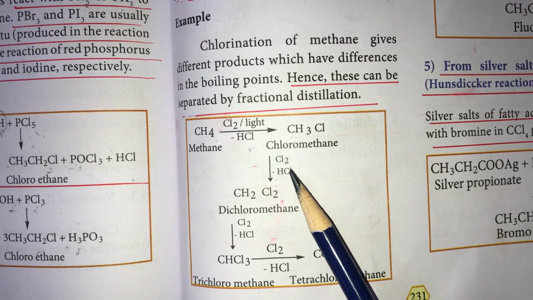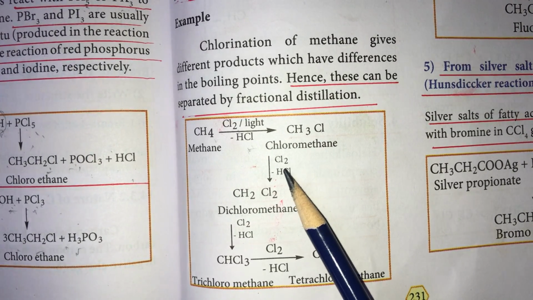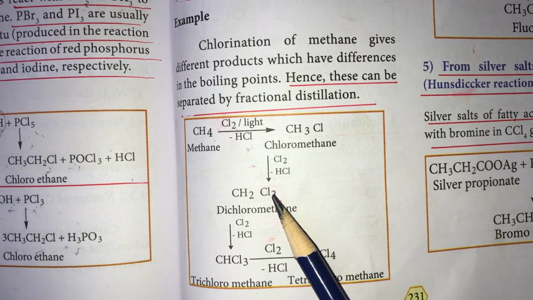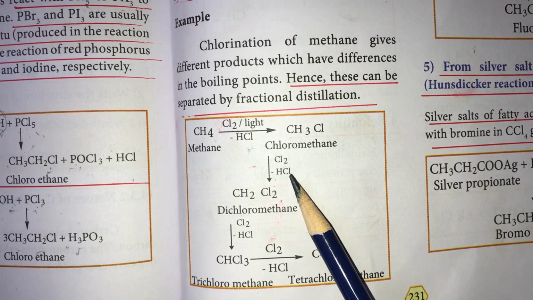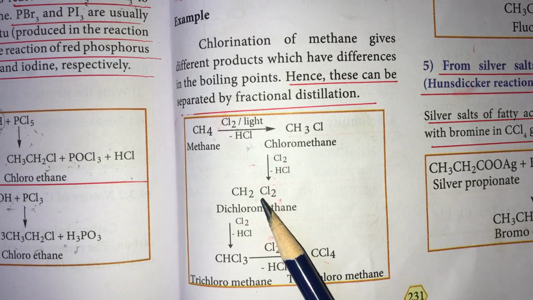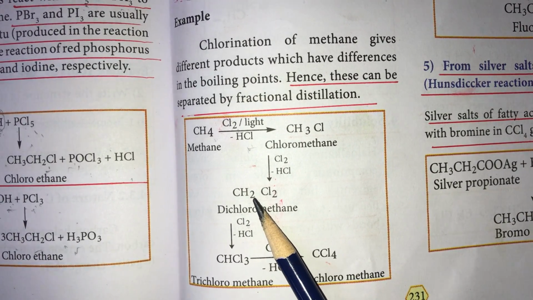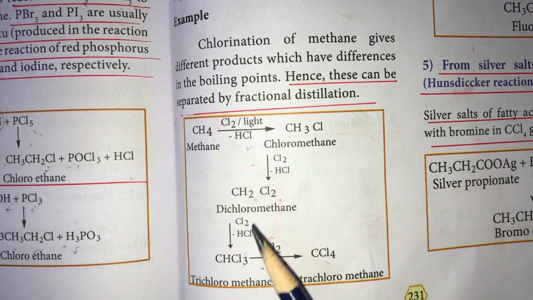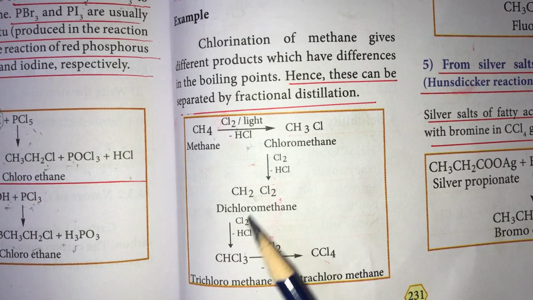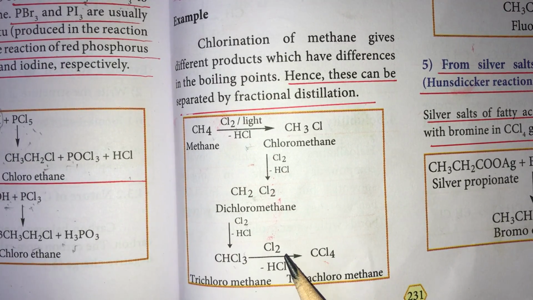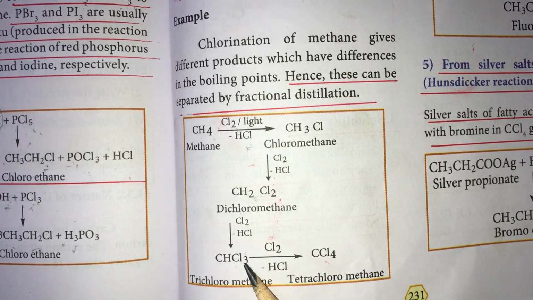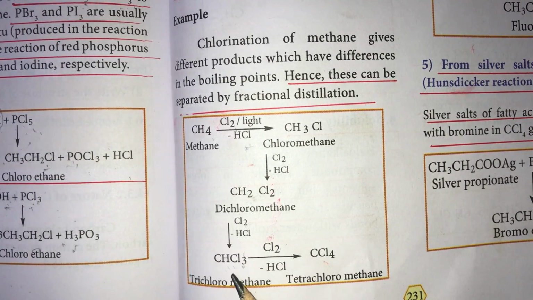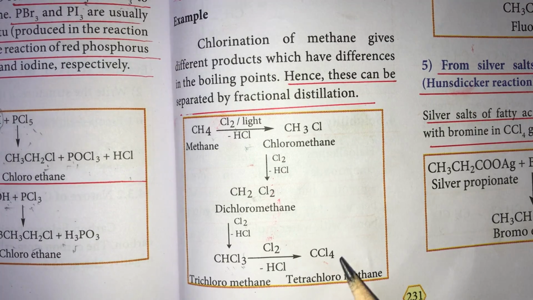This again reacts with chlorine, another chlorine gets substituted, and thereby it forms CH2Cl2, with another hydrogen chloride removed. From this it reacts with one more chlorine molecule, one hydrogen is removed, one chlorine gets substituted, and it forms CHCl3. From this again it reacts with chlorine, and another hydrogen is substituted by chlorine, thereby forming carbon tetrachloride.